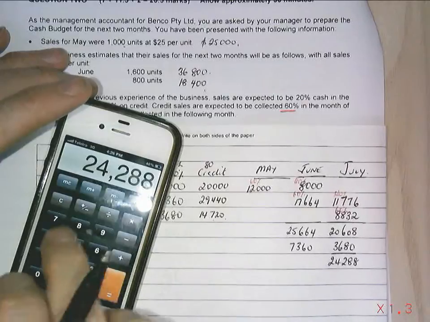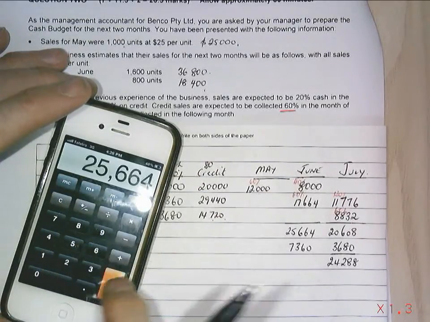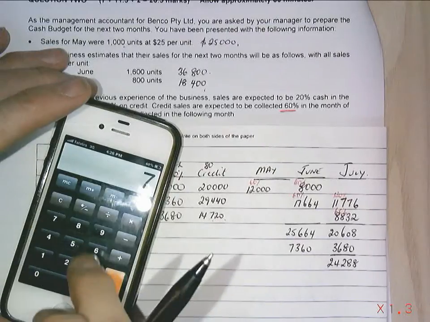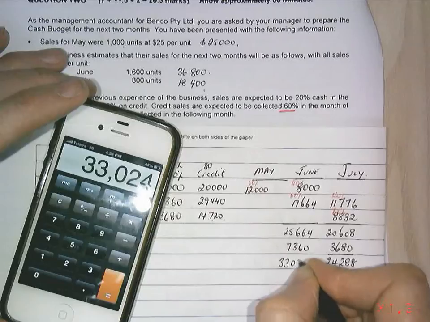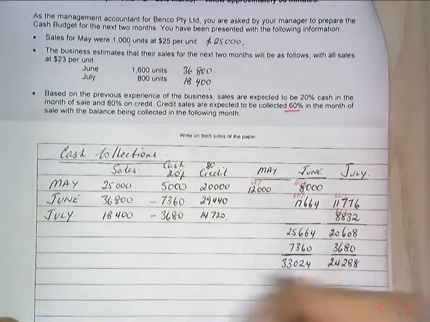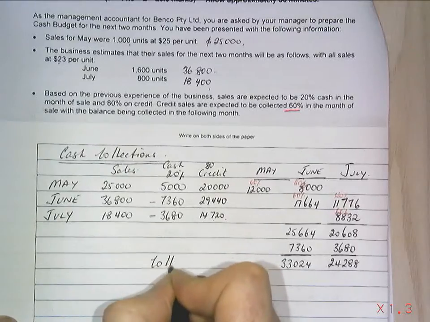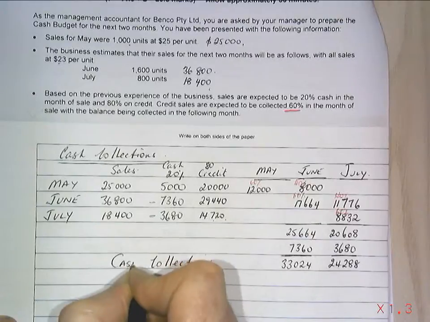And what have we got here? 25,664 plus 7,360 equals 33,024. So that's my collections for the period. So, cash collections.